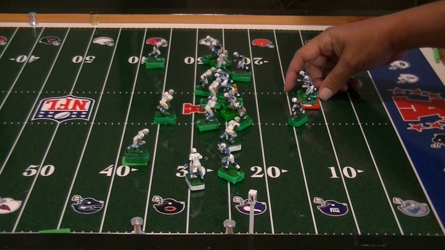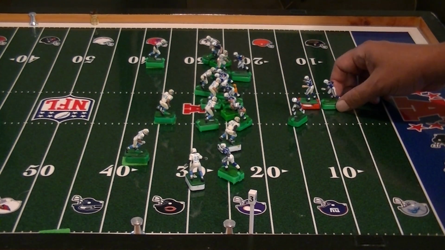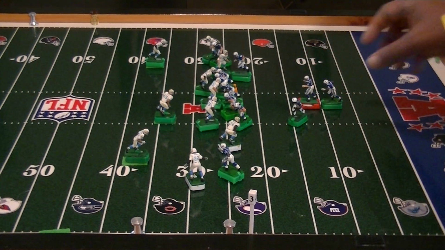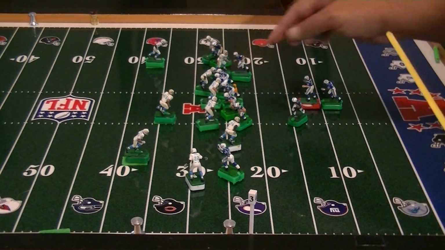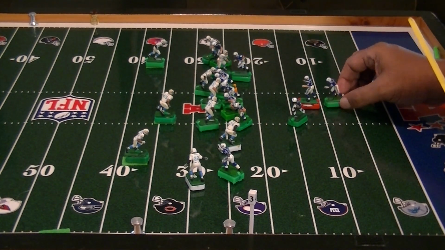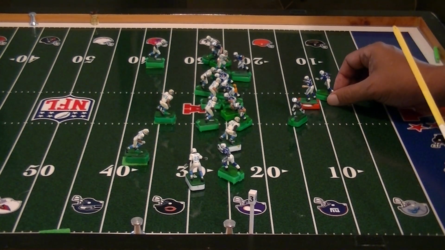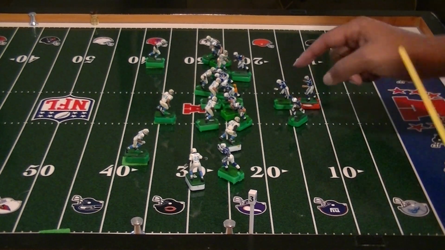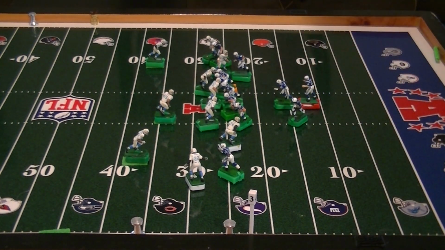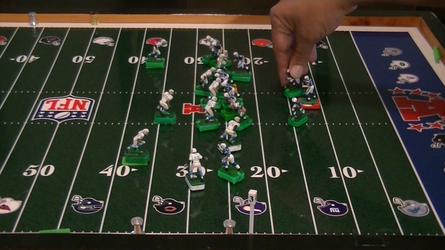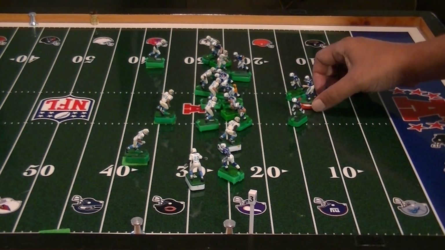Now the quarterback can't block, because quarterbacks don't block in real football, so you can't have the quarterback as a lead blocker. That is illegal. The quarterback can never block into the line of scrimmage. Also, you can do this though: you can have him blocking for the quarterback. That would be legal. But he can't be within the line of the snap, so you would do more like that. He could be blocking for the quarterback.